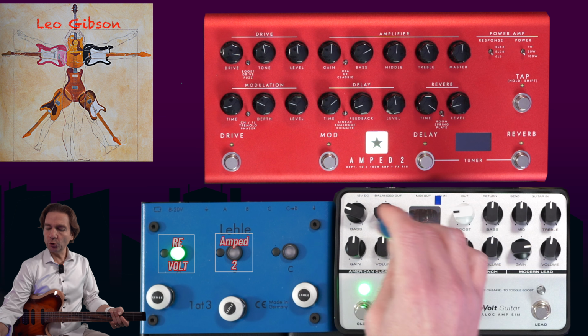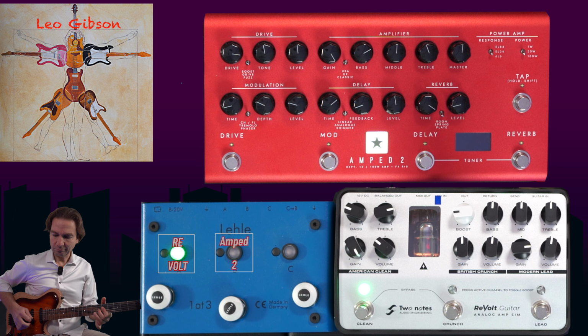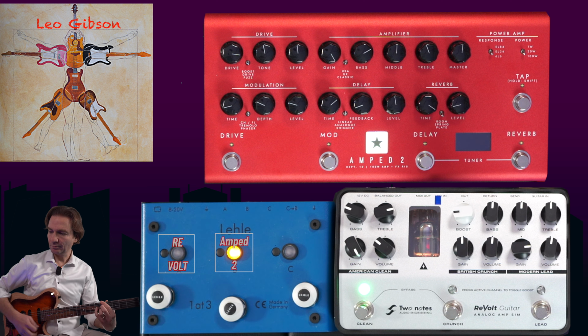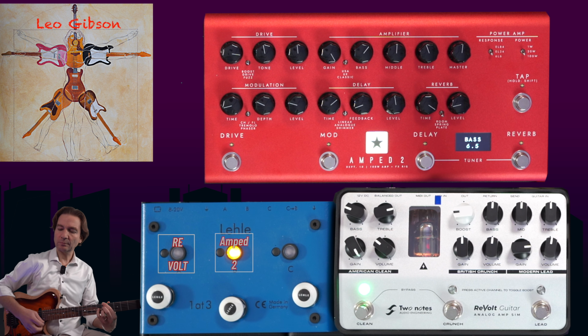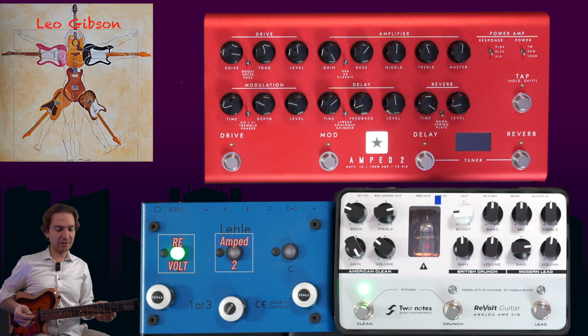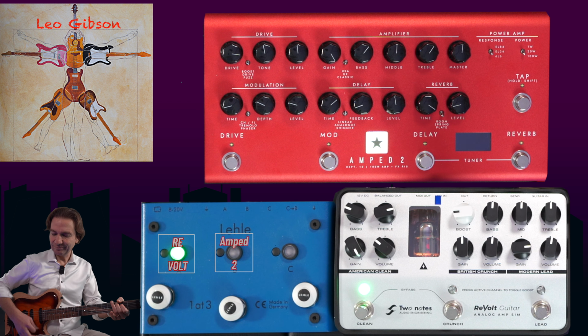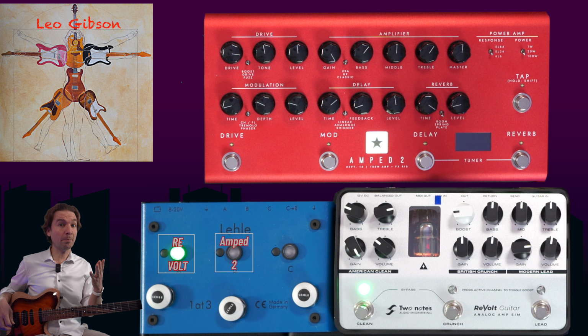And now let's try to push the gain to the maximum level for both units. So they both stay pretty clean and they both have a really different tonal imprinting, I would say. I like them both. I'm not really able to tell which one is better than the other. It really depends on your personal preferences.